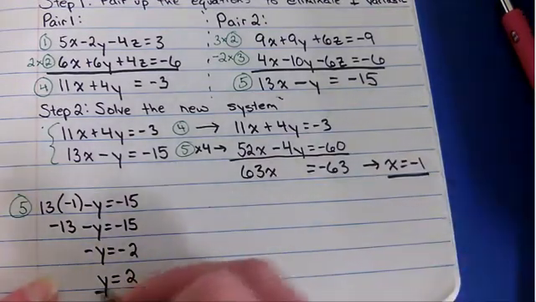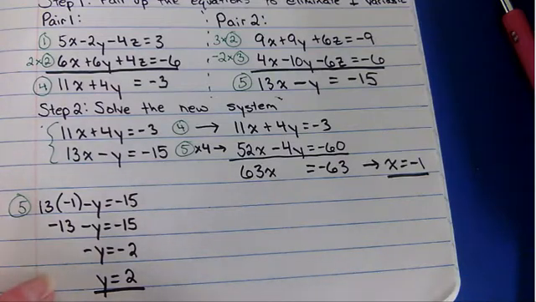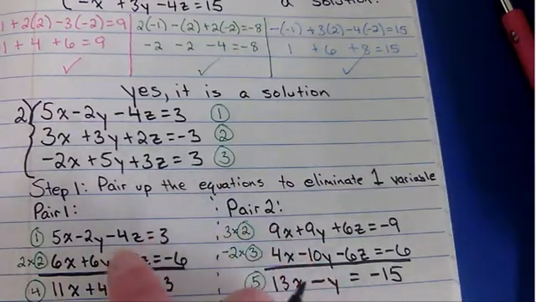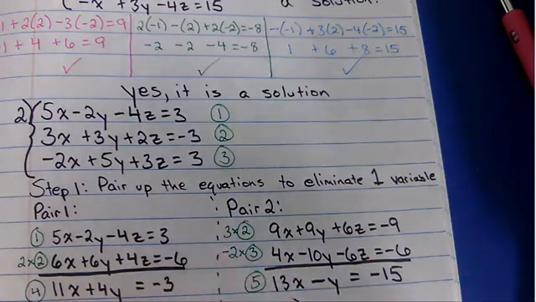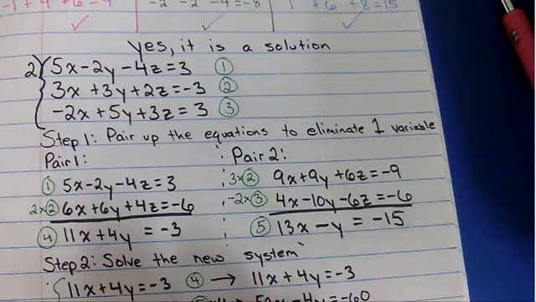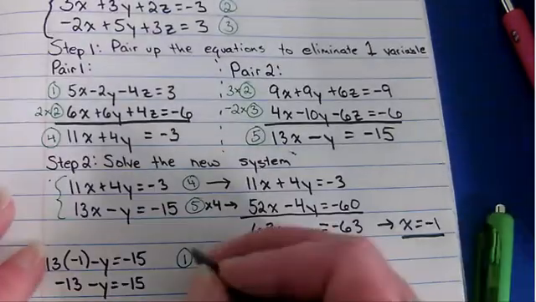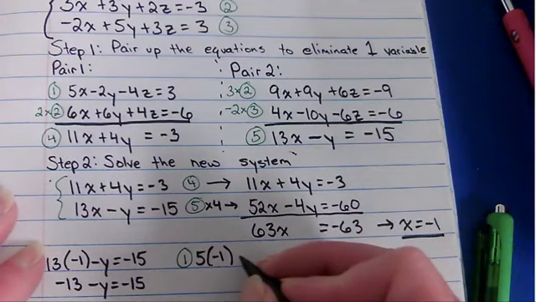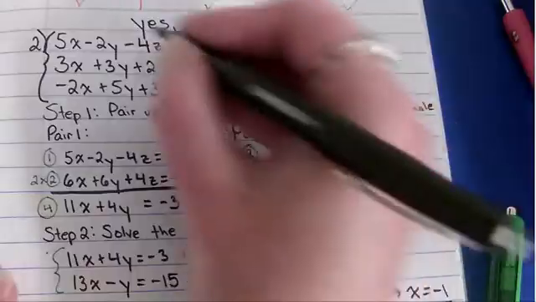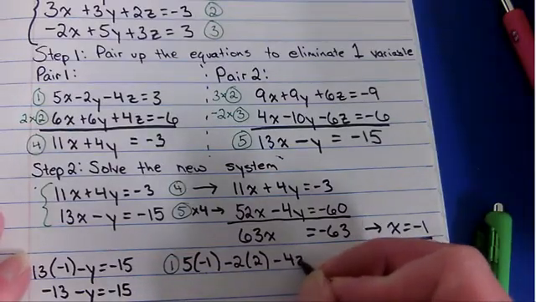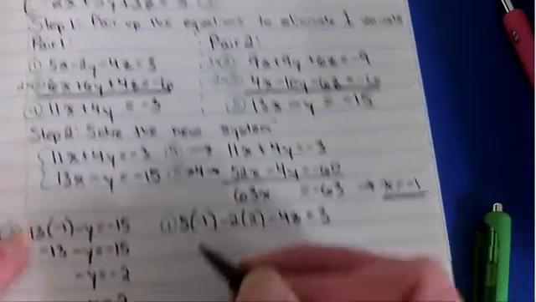So I've got my x, I've got my y. This was a 3-variable problem, so I need z as well. So I'm going to look back at the top. I can pick any equation I want. Remember, if this is a solution, it's going to work in all 3, so it doesn't really matter. Let's just go with number 1. 5 times x, then minus 2 times y, minus 4z equals 3.